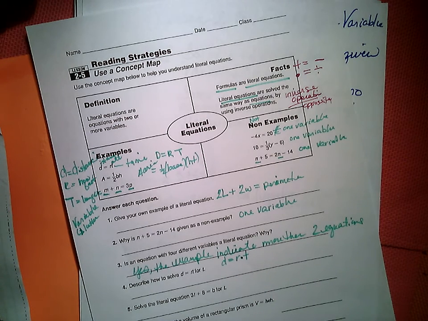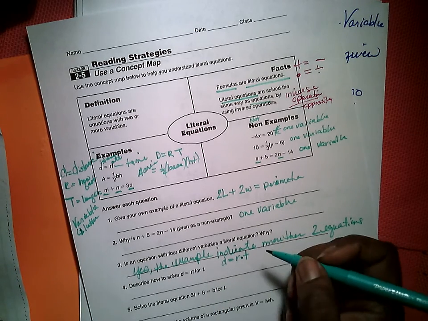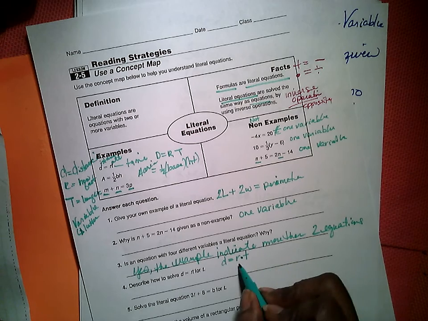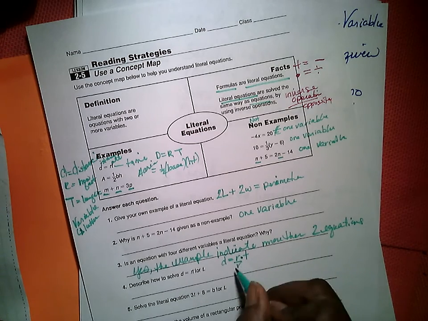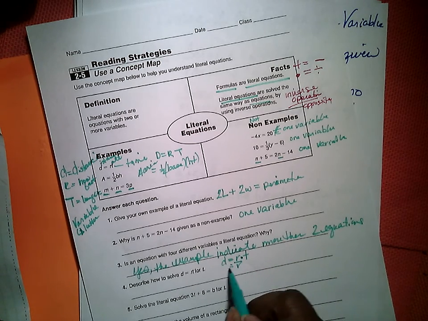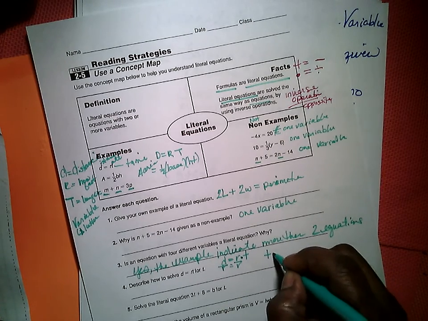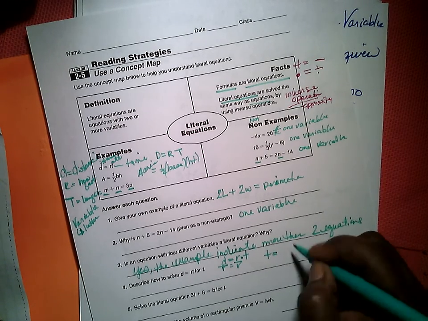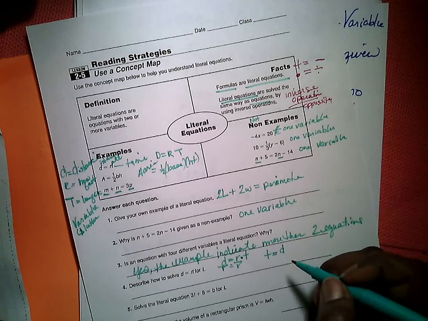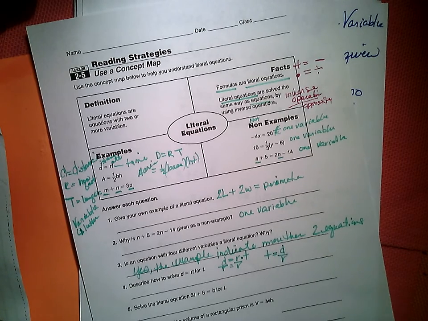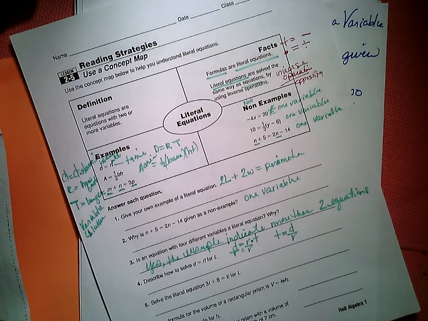So to solve for T, we would need to divide by R here, and then we would need to divide by R here. So it will be T equals D over R. And you can finish the last 2 examples.